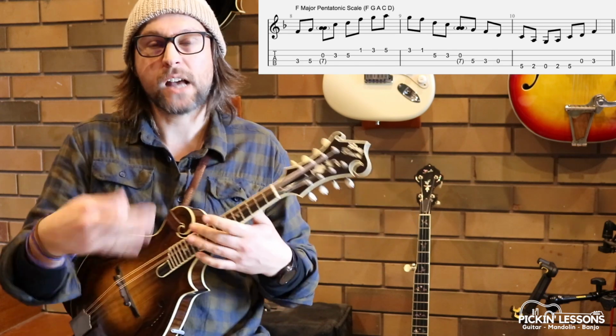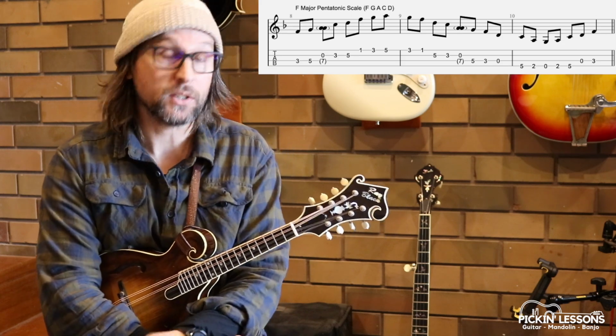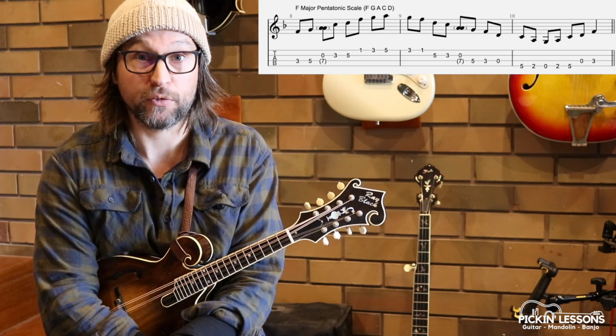So a slightly different sound to the major diatonic scale because we are leaving out 2 of those notes. Pentatonic scale is really, really common. It's a really great scale for a lot of styles of music.